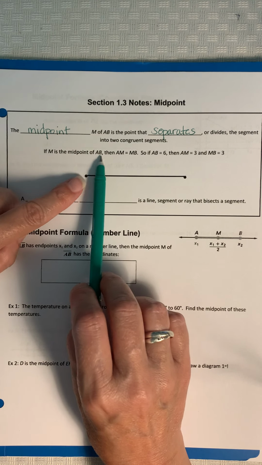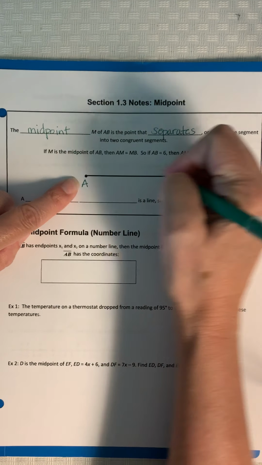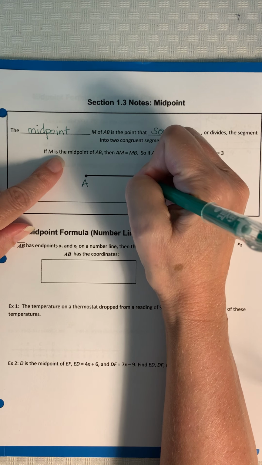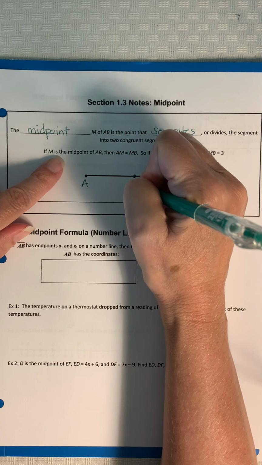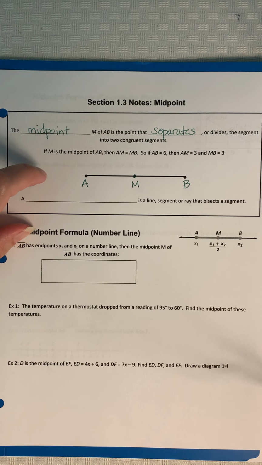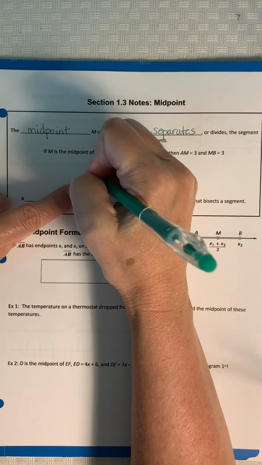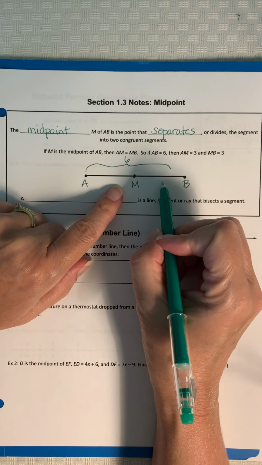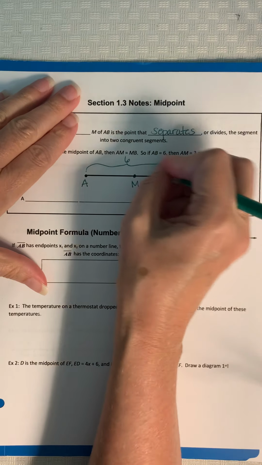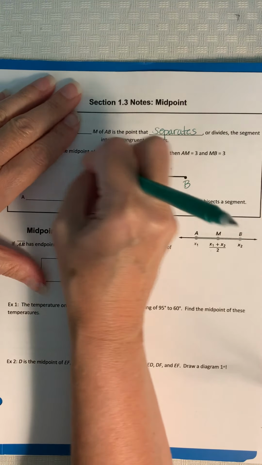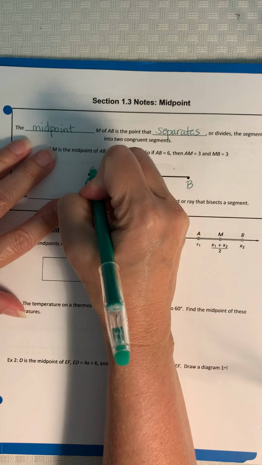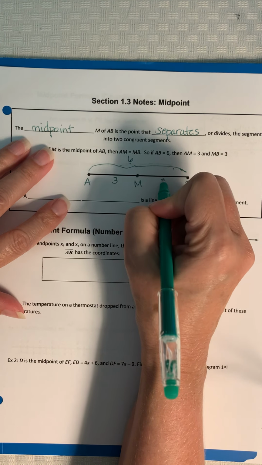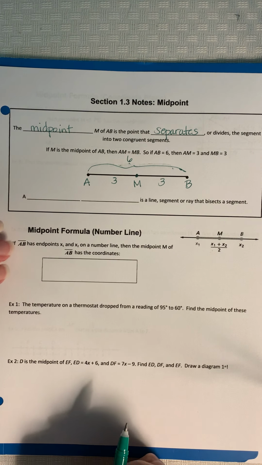If M is the midpoint of AB, we're going to put A on one side, B on the other. If M is the midpoint, it has to separate into two congruent segments. So I'm going to aim to get as close to this middle as I can eyeball. And then it says if the whole length is 6, these two have to be the same. So that means each of these has to be 3 because 6 divided by 2 is 3.